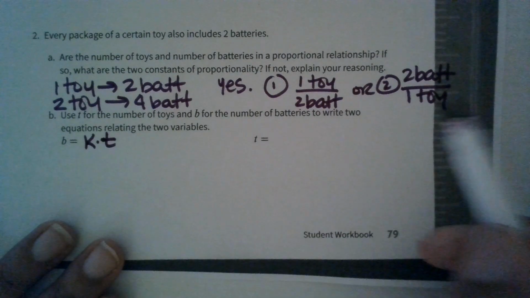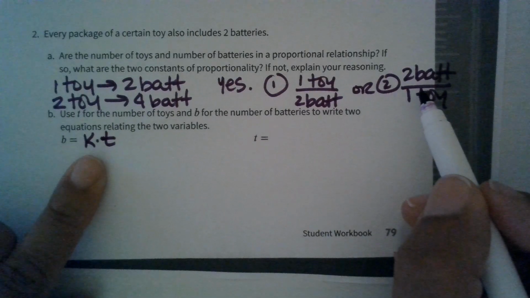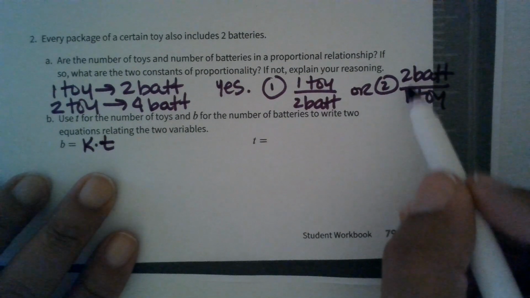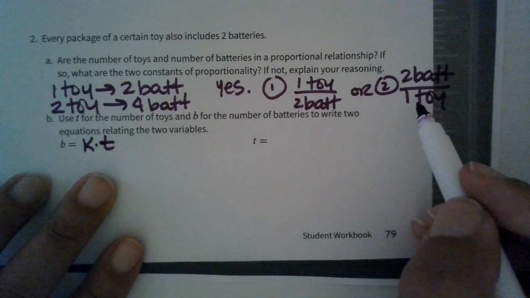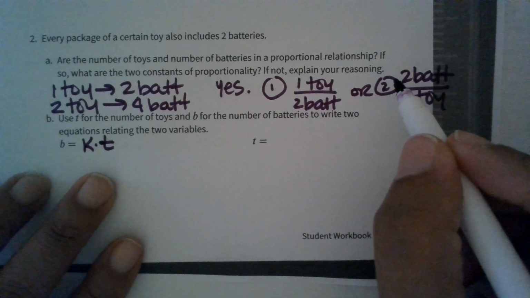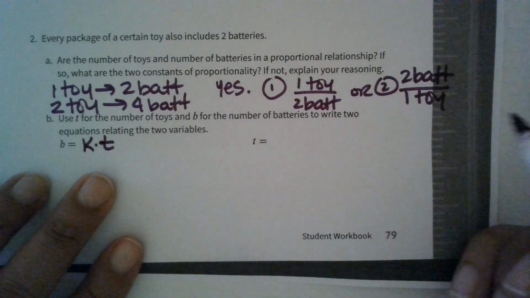In this case, it aligns with scenario 2. Because if I simplify this, I do 2 divided by 1, that's 2. That means your magic number is 2 batteries per 1.